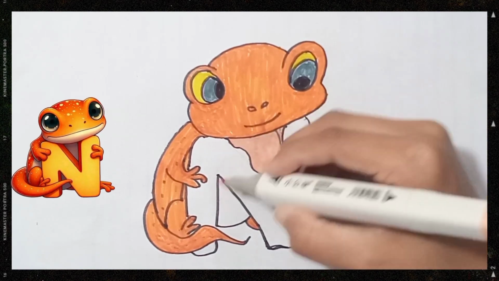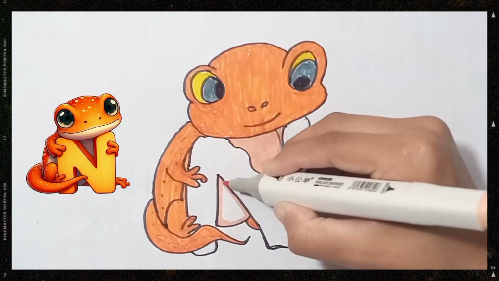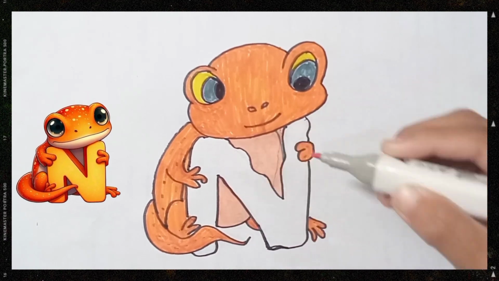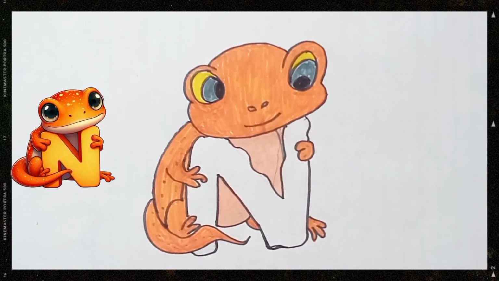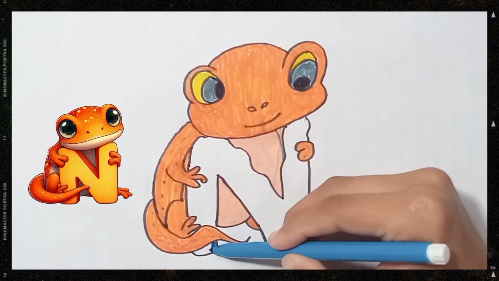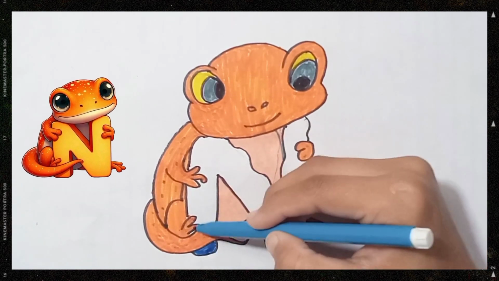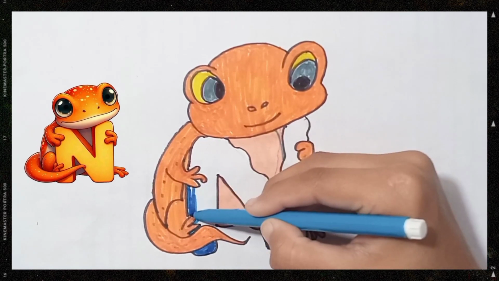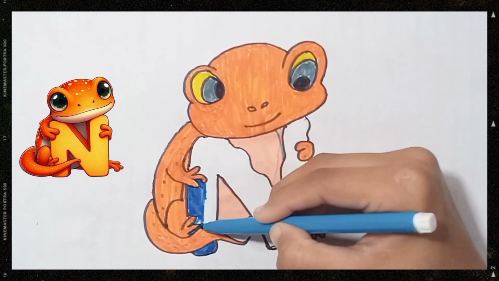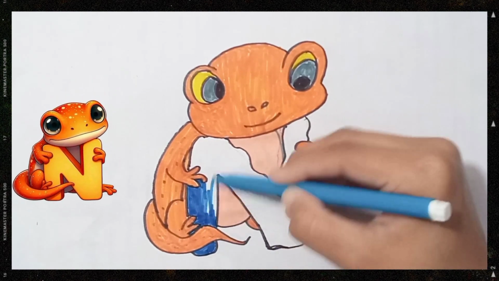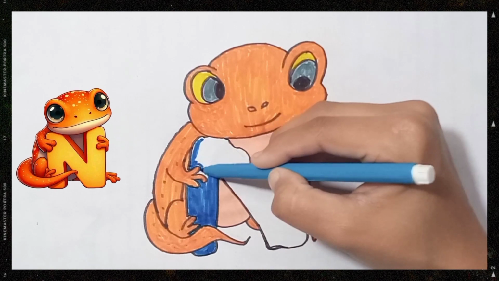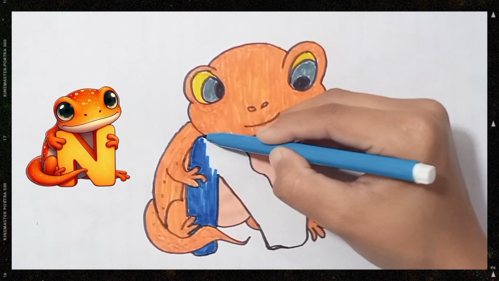Valley of Newt. And for Newt. Now I am doing dark blue color in alphabet N. A drawing of alphabet N. See kid how I am doing dark blue color in alphabet N.